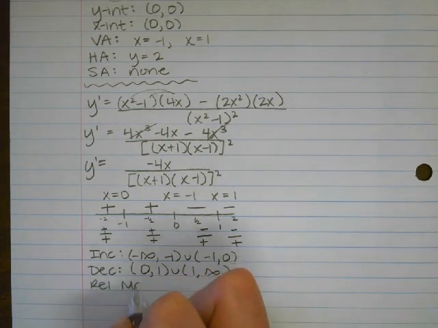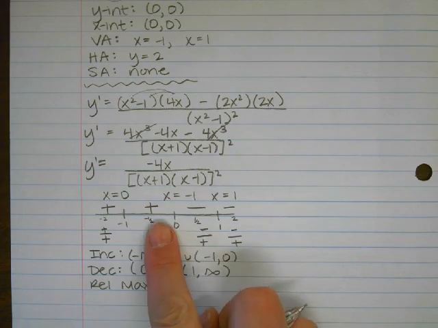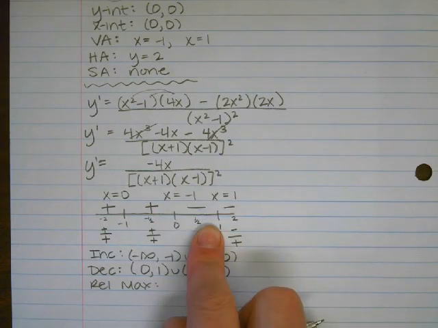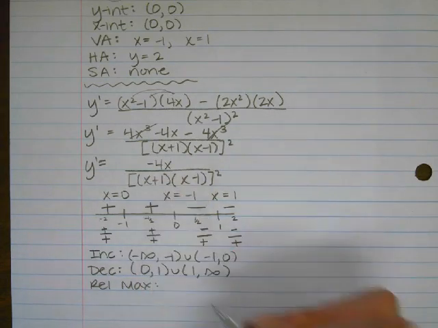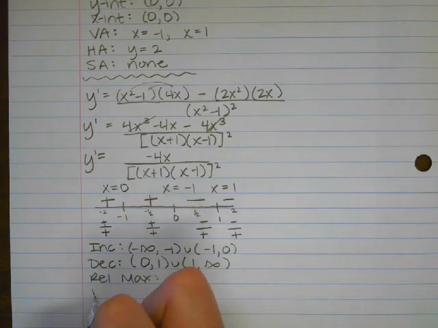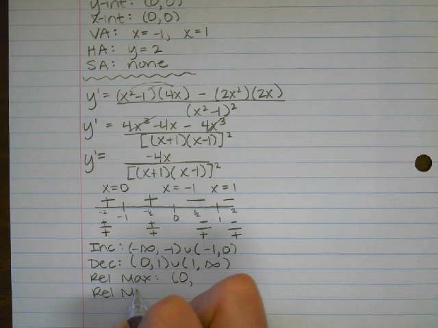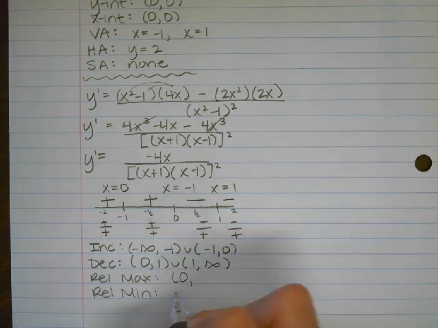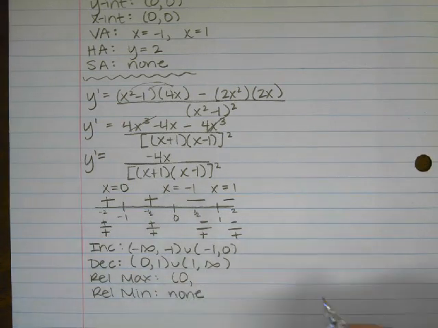There is a relative max. We switch from increasing to decreasing, so it goes up and comes down. There's a relative max at an x-coordinate of 0. We never switch from decreasing to increasing, so there is no relative min.